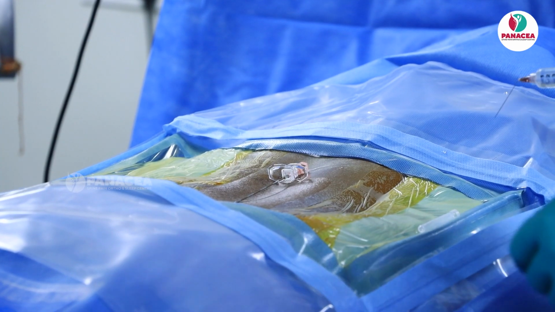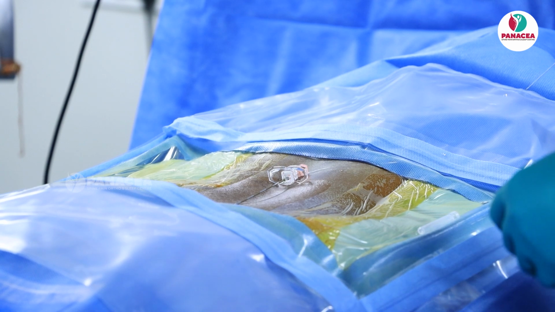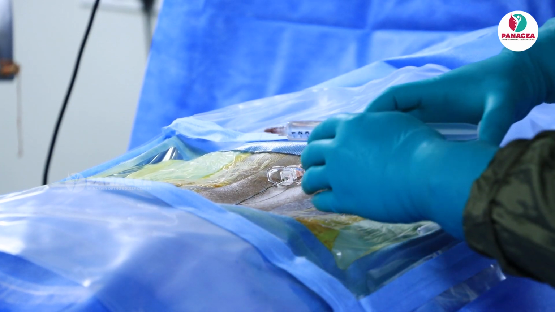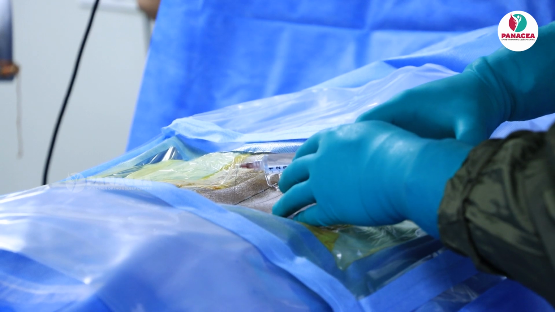Yeah, we are going to perform the epidural exactly at the L4 alpha interlaminar window. This is local infiltration of 1% xylocaine.